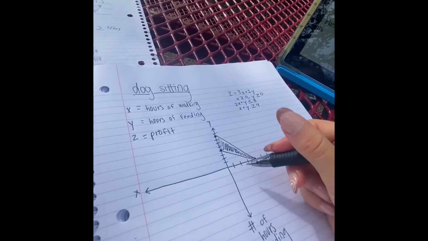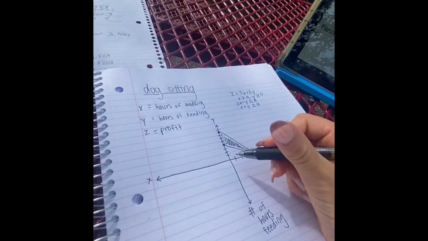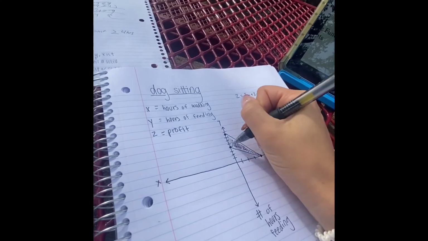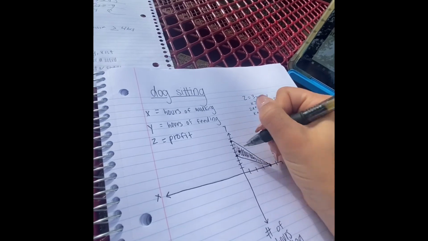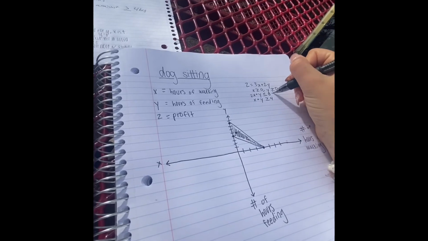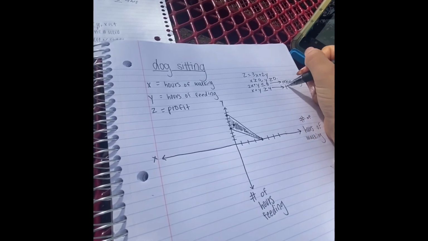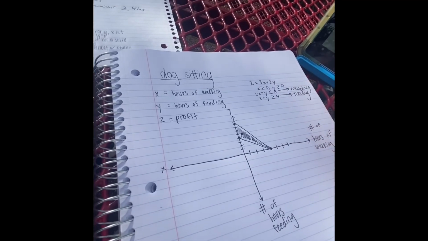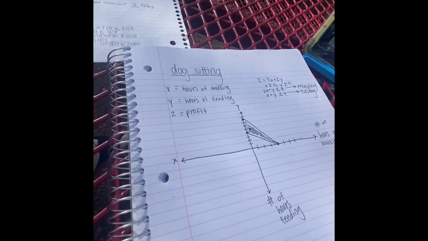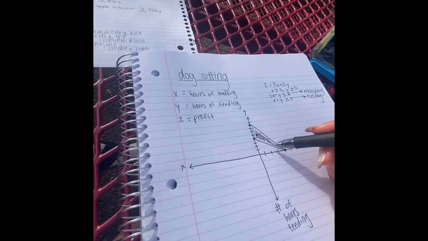And so if the dog sitter changed her schedule and she had 1 hour of walking and 5 hours of feeding the dog, then it'd be represented right here in the area of profit, which this all equals Z. So this equation represents Monday, and this equation represents Tuesday. So this graph can help us find out the profit for Monday and Tuesday that the dog sitter works. And so this line represents Monday, and this line represents Tuesday.